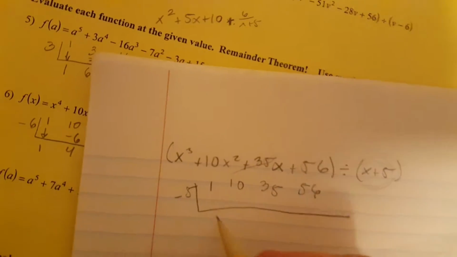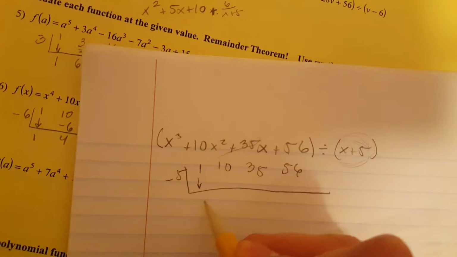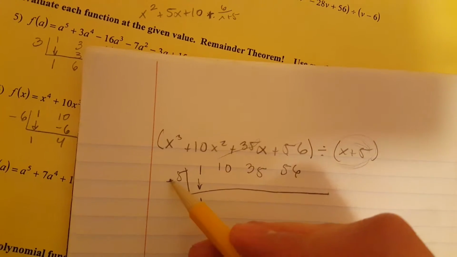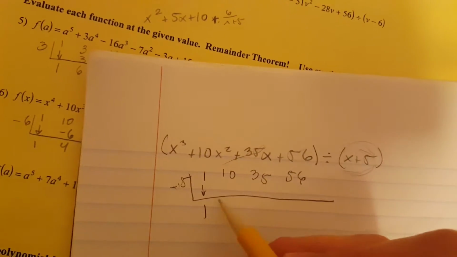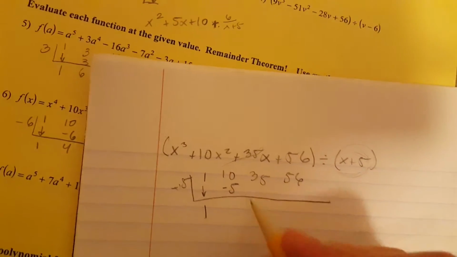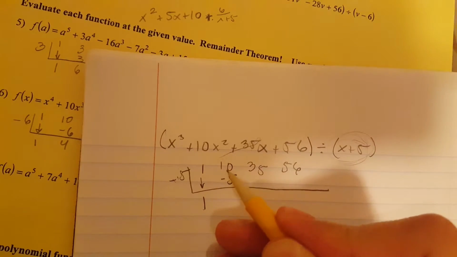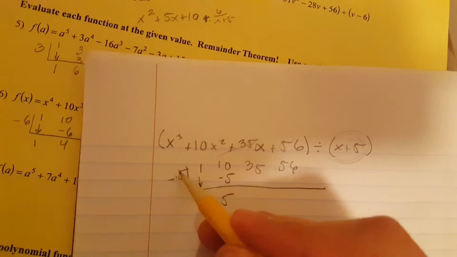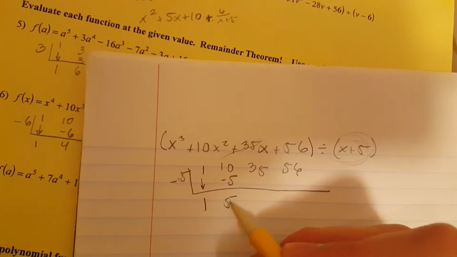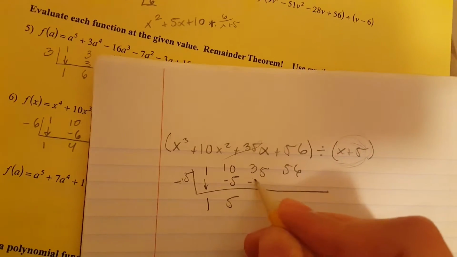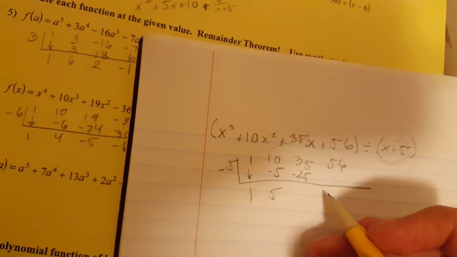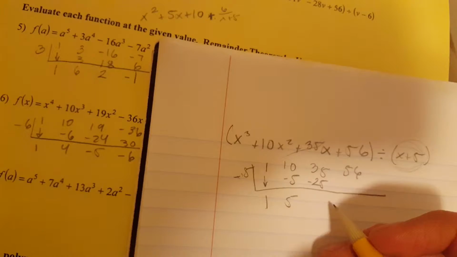So what you do is you always drop down the first leading factor 1. Alright? So the pattern is you go -5 times 1, and you put the answer here. So you put -5. And then you do the addition there. 10 minus 5 is 5. Alright, so pattern again. -5 times 5 equals -25. And you do the math right there. Right. 10.